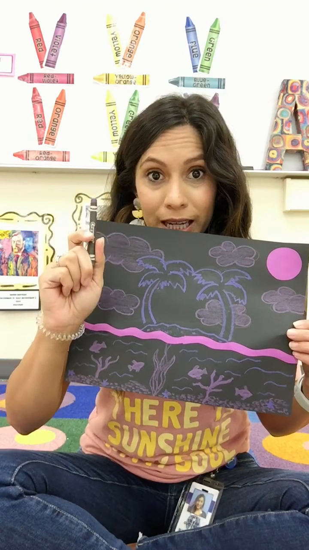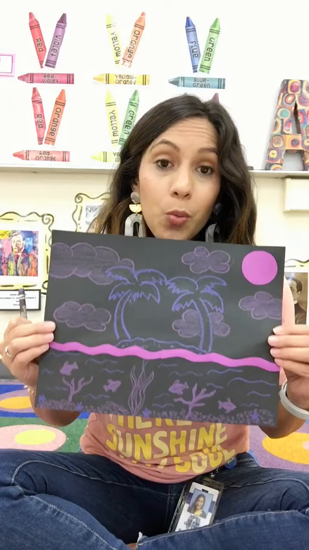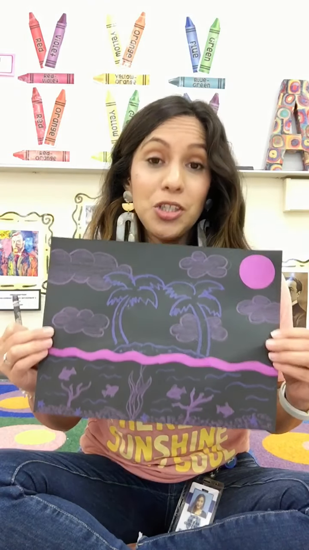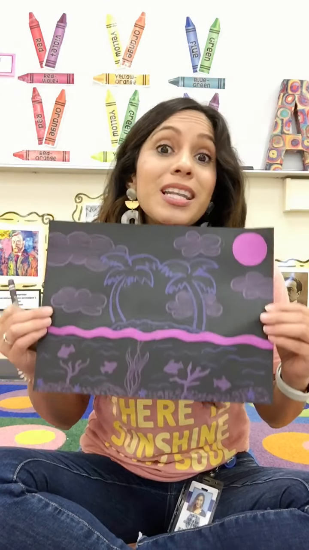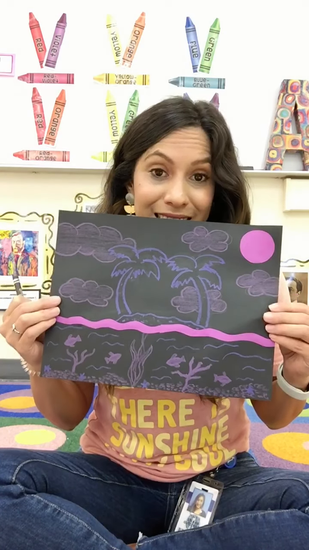I want to see where this purple crayon is going to take you. What do you want to draw? What do you see in your imagination? You can draw whatever you would like, okay? So that's going to be part one of the lesson, okay?